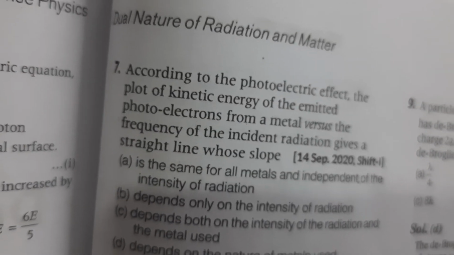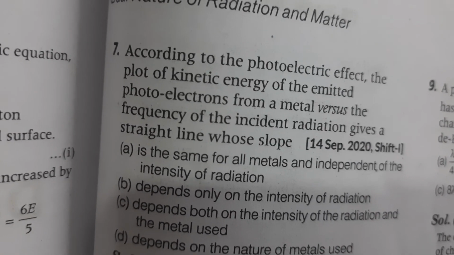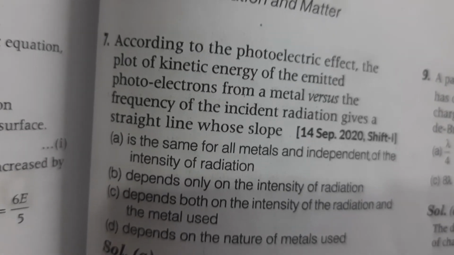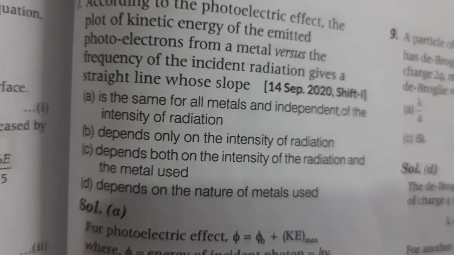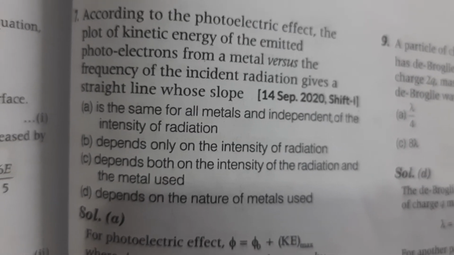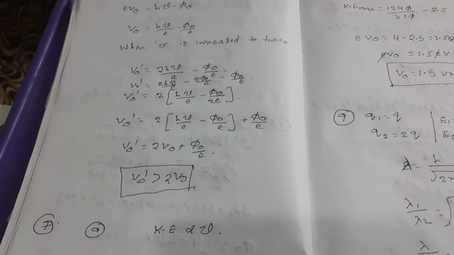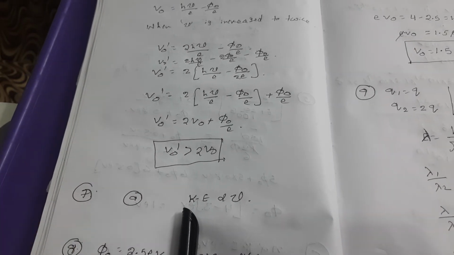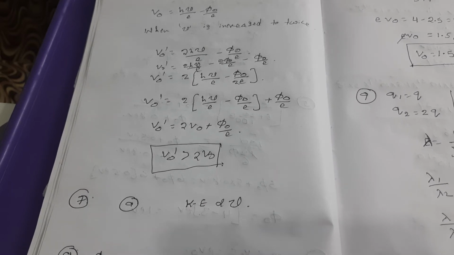What they have given, look here. According to the photoelectric effect, the plot of kinetic energy of the emitted photoelectrons from a metal versus the frequency of the incident radiation gives a straight line whose slope is the same for all metals and independent of the incident intensity of radiation. You know clearly that kinetic energy is directly proportional to frequency. It does not depend on the intensity of incident radiation. So the first option is right.